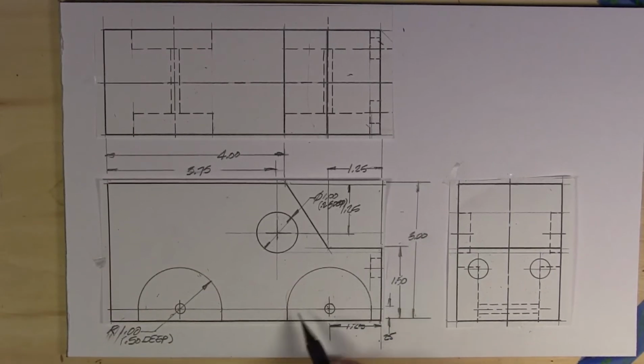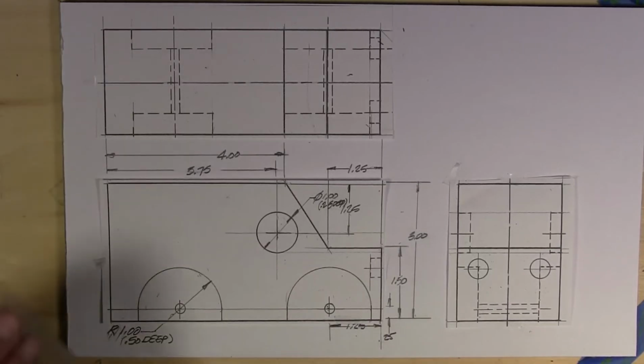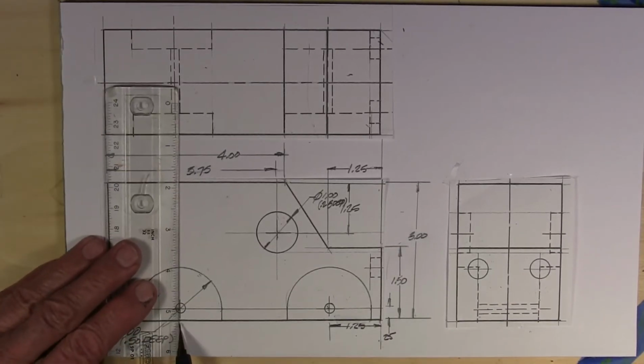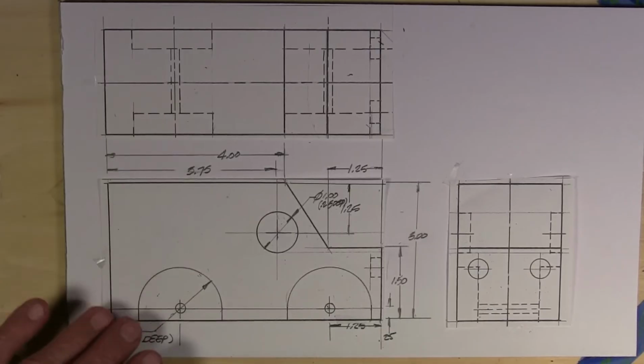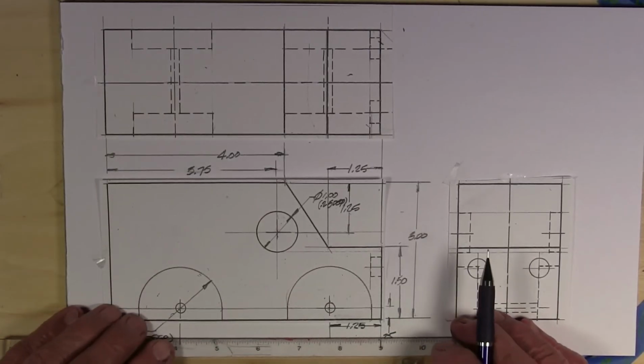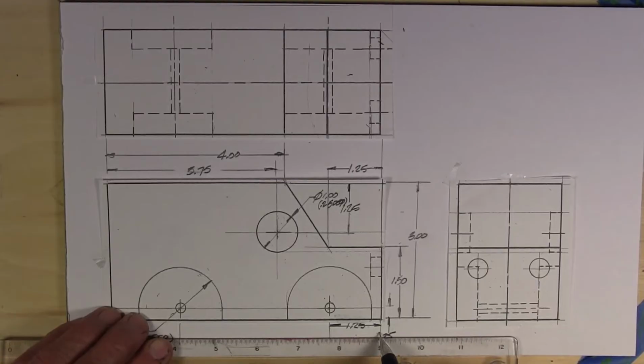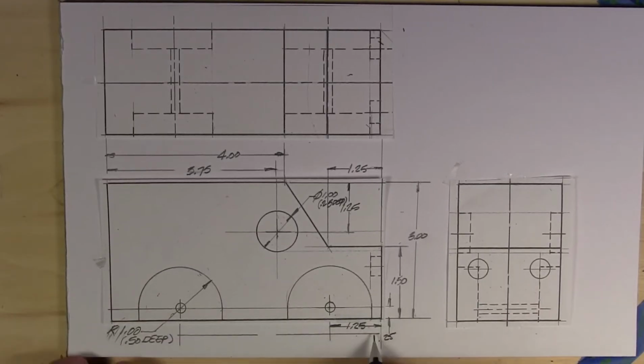You have now spelled out the detail for that. The last remaining dimension you need is where do you locate this? Well, again, a witness line. Go all the way back to this witness line up here. Come across. Little space for your dimension. Come to here.